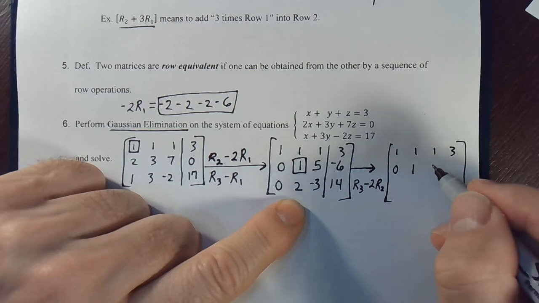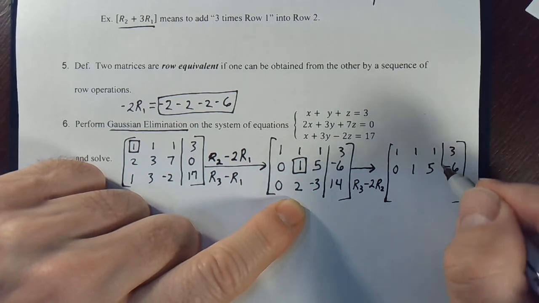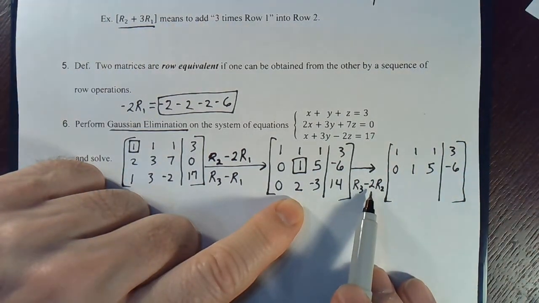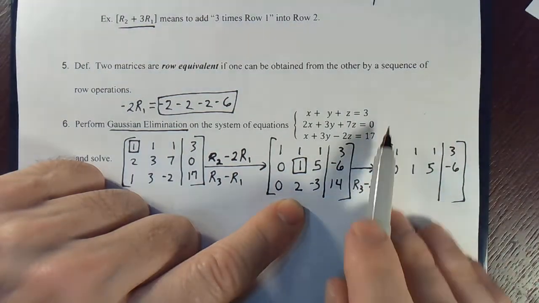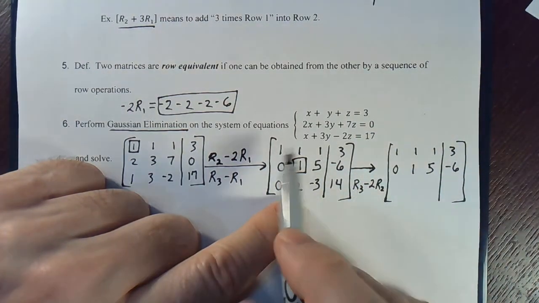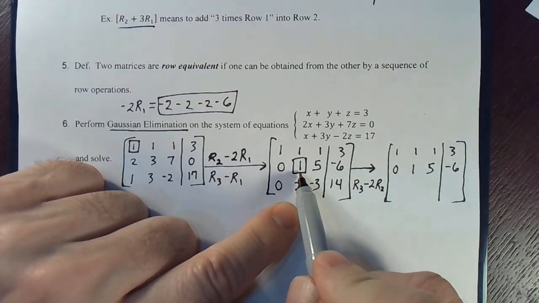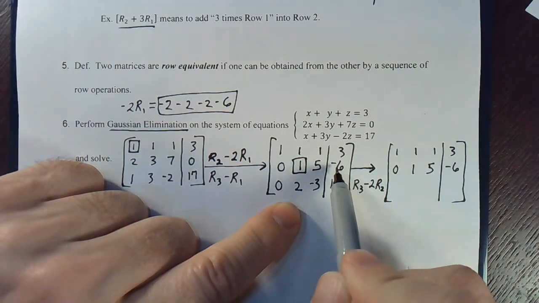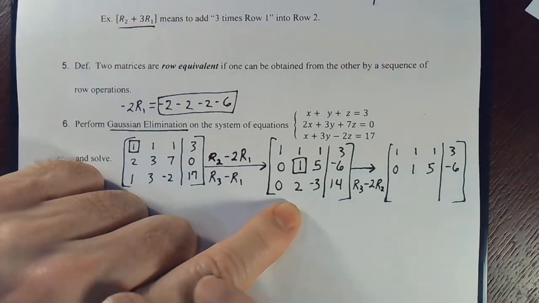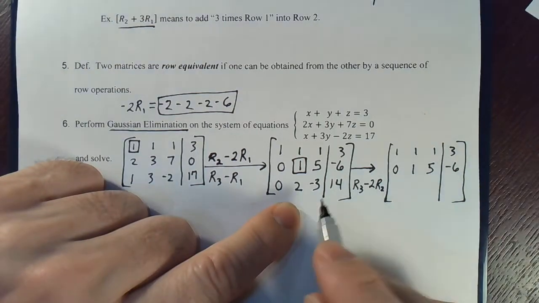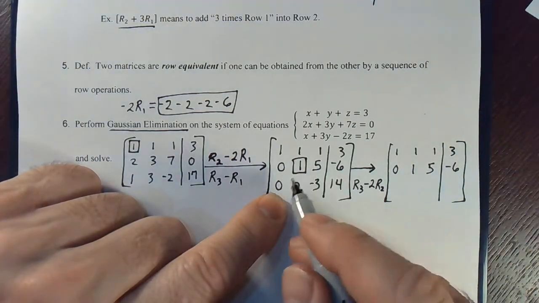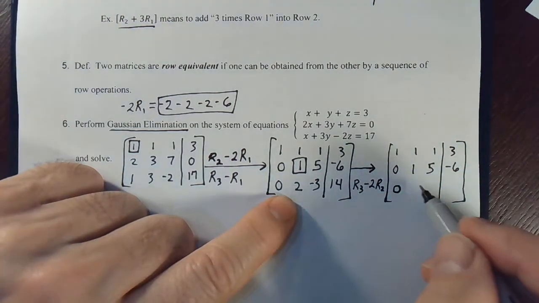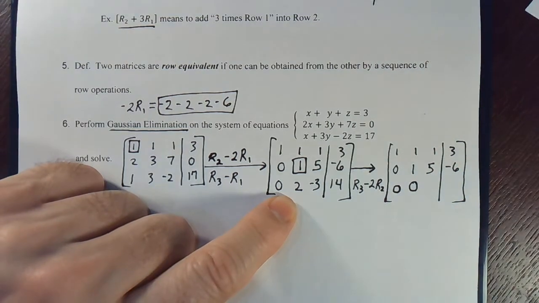0, 1, 5, negative 6. The third row changes. So if you wanted to, you could write down what negative 2 times row 2 is somewhere under the side. Negative 2 times row 2 would be 0, negative 2, negative 10, positive 12, because negative 6 times negative 2 is positive 12. So row 3 minus 2 row 2's is going to give me a 0 minus 2 times 0, which is 0. A 2 minus 2 times 1 gives us 0. That was our whole goal.